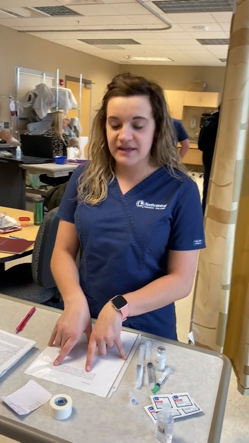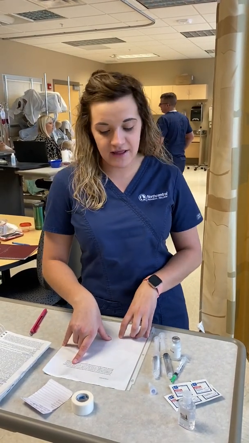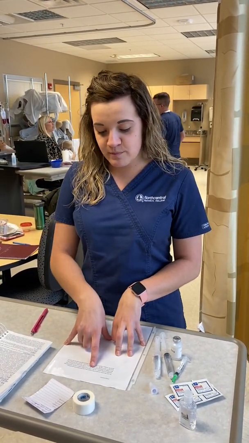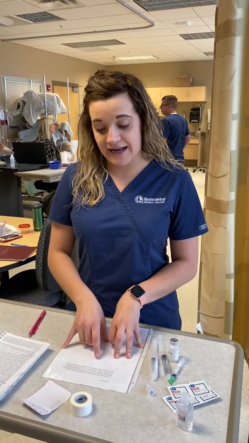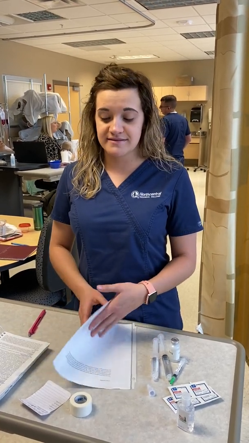He has a PICC line in place for his chemotherapy due to his lung cancer. So that's why we're going to give the med the central line way. And he is reporting a chest pain of 8 out of 10 that is currently getting worse.